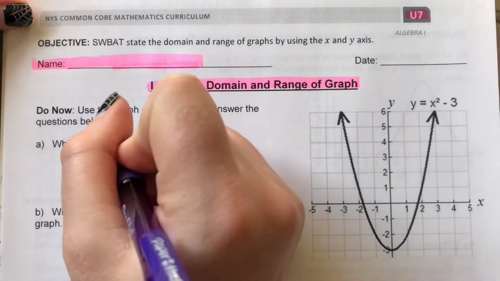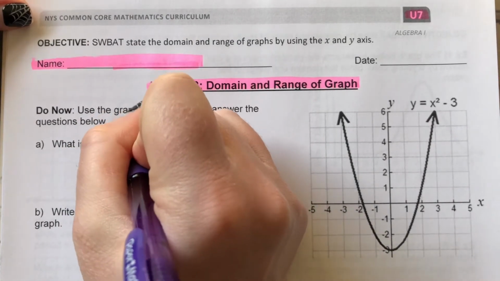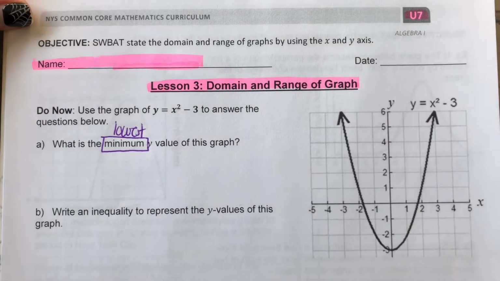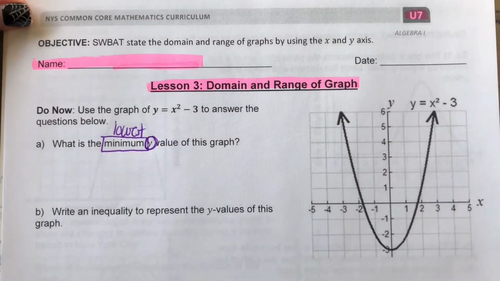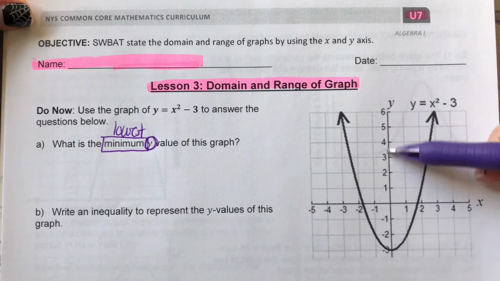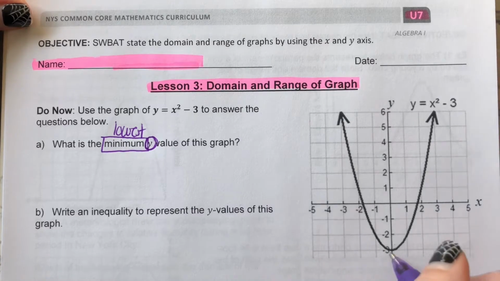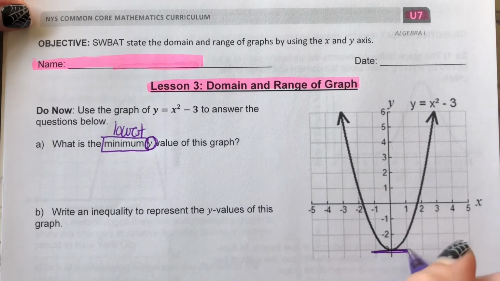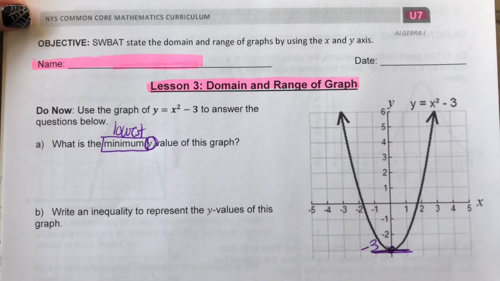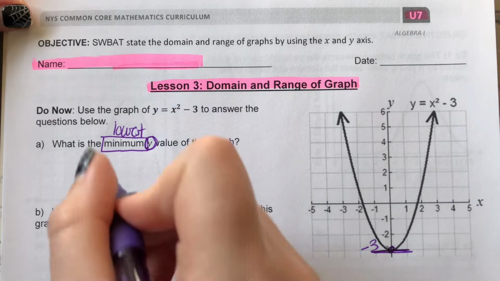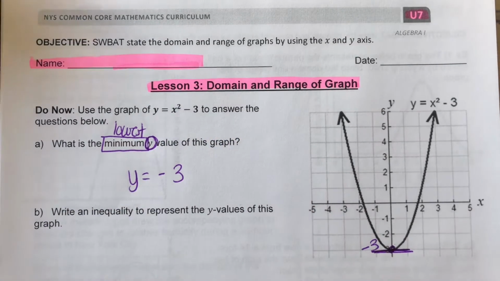So when I see that keyword minimum, I should be thinking what's going to be my lowest value. If I'm looking at the y values, the y-axis moves up and down. This is my vertical line. So I want to see what's my lowest y value, which would be right down here. I can see I'm hitting the y value -3. So the minimum y value of this graph is y equals -3.